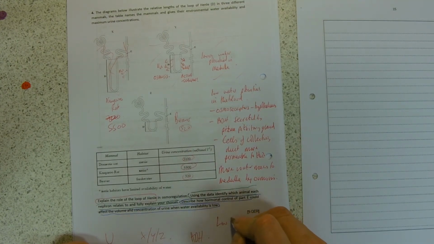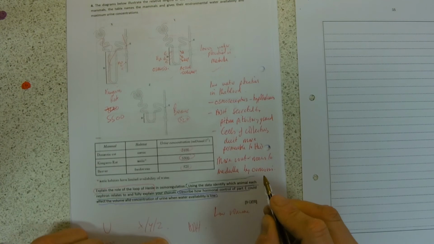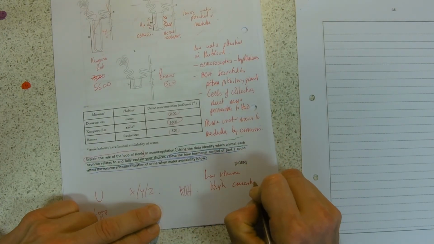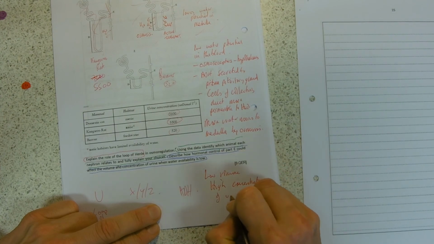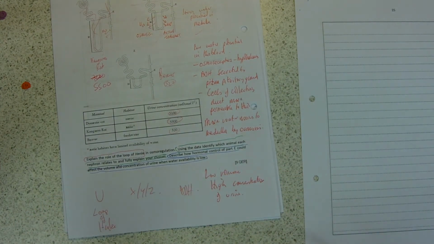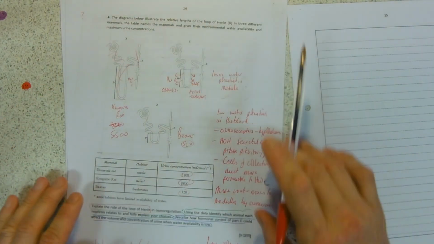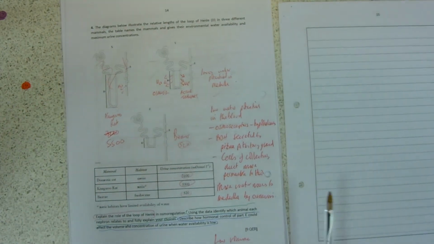So low volume, high concentration of urine. So you just need to put that all into nice sentences and without all my spelling mistakes and little errors, and you'll get 9.